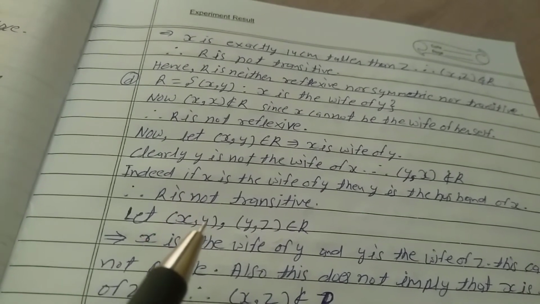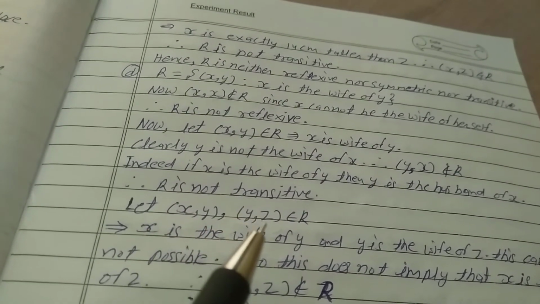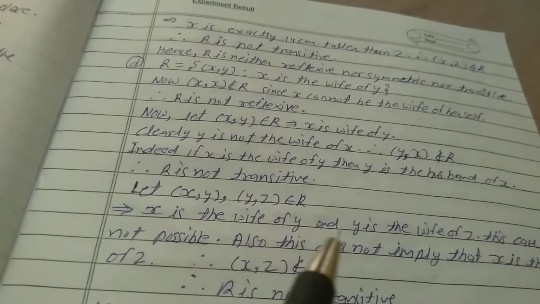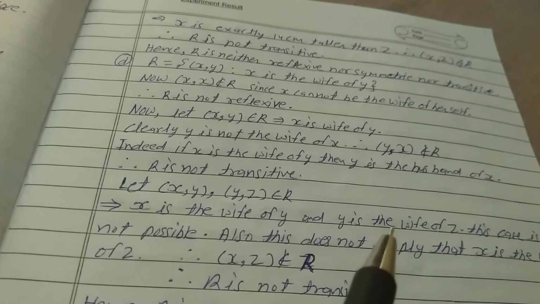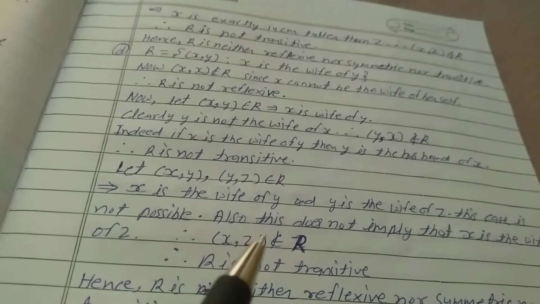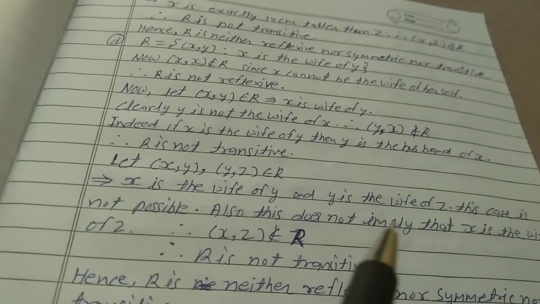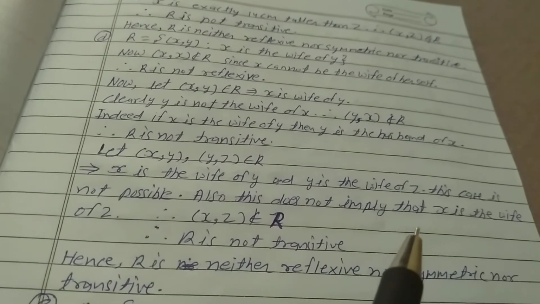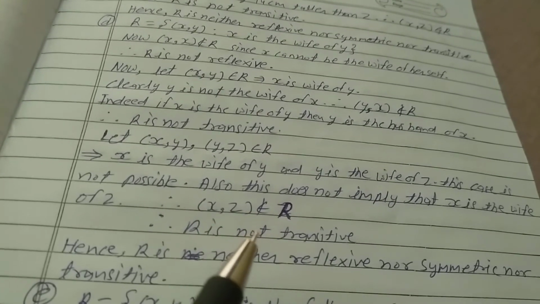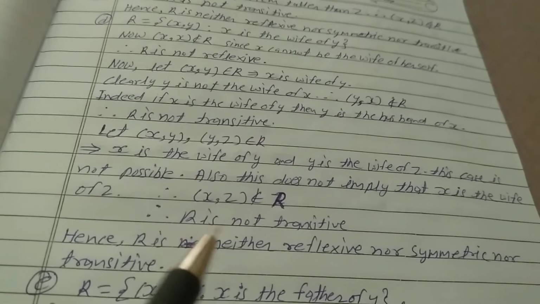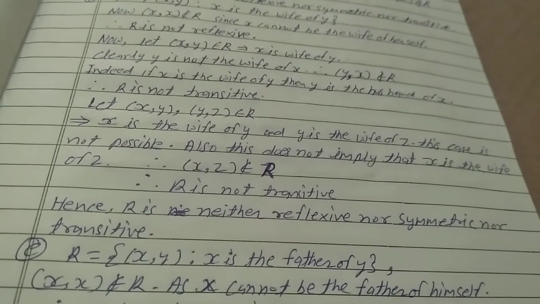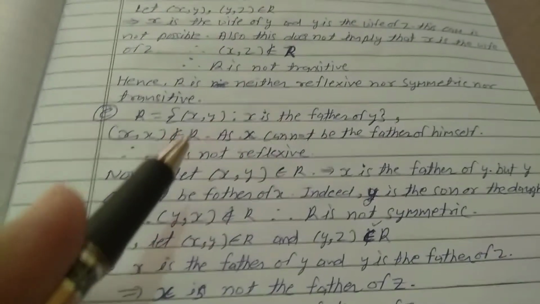Let (x, y) and (y, z) belong to R. x is the wife of y, and y is the wife of z. This case is not possible. Also, that does not imply that x is the wife of z. Therefore (x, z) does not belong to R. Therefore R is not transitive. Hence R is neither reflexive, nor symmetric, nor transitive.